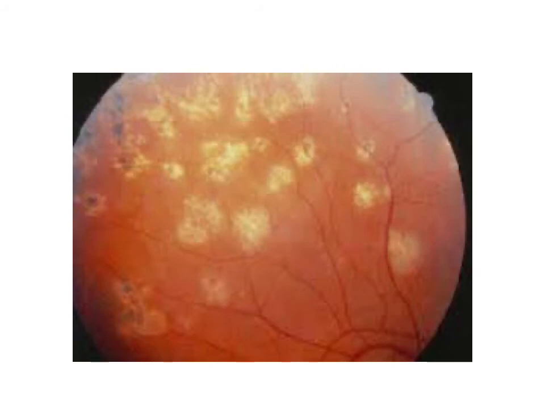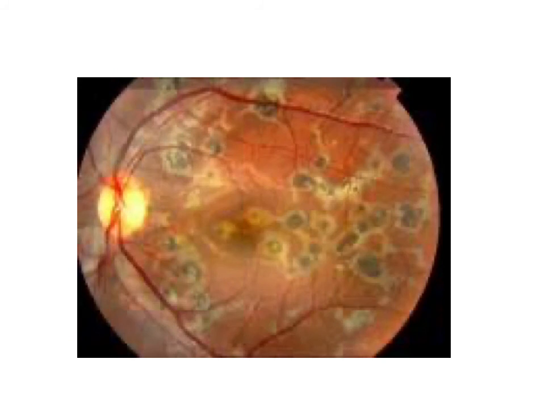But in this photo there is some pigmentation present inside the yellowish patches. It is indicating starting of resolution of this active choroiditis. But in this photo all the lesions become heavily pigmented, so this is a case of inactive choroiditis, but after affecting the central vision of the patient.